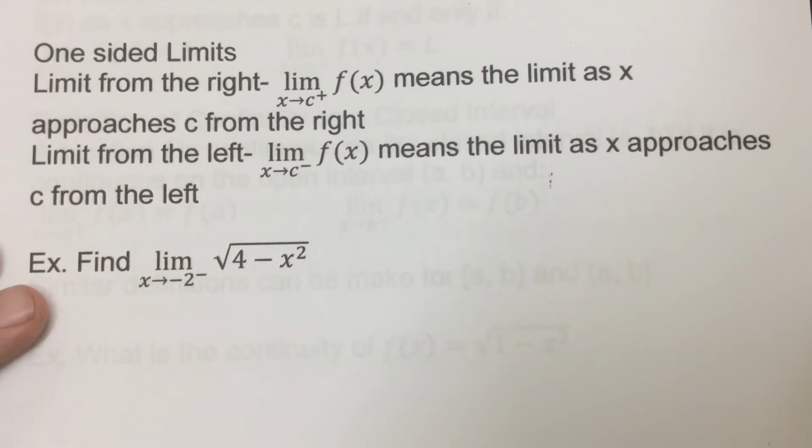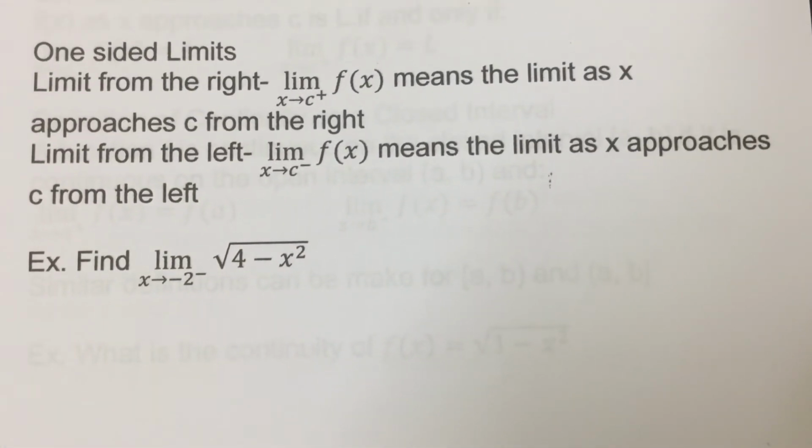Hold that thought. So we can also have one-sided limits. We're going to look at what happens from either side. Remember, in order for the limit to exist, both sides have to go to the same point. If they go to different things, the limit does not exist. But we can still find what each side is going towards.